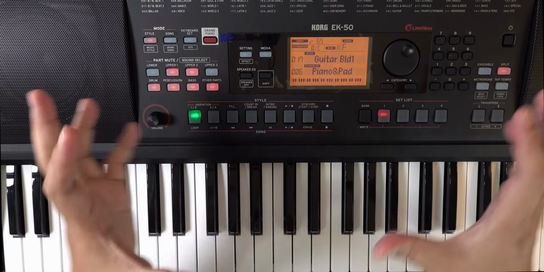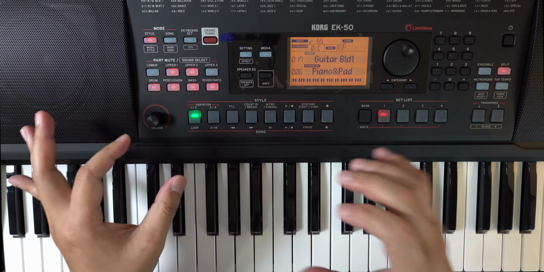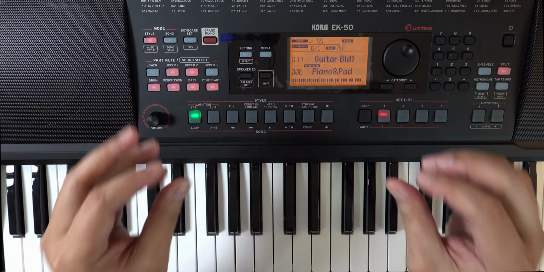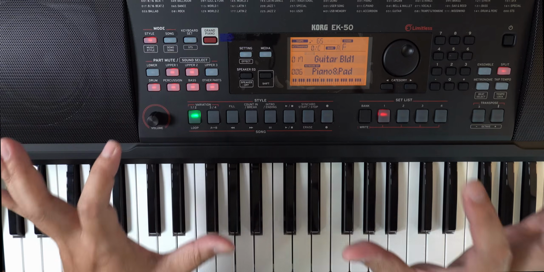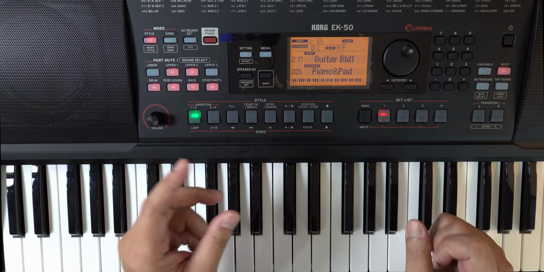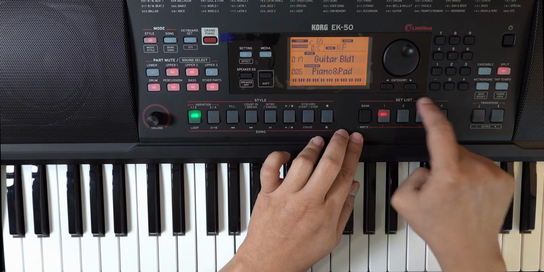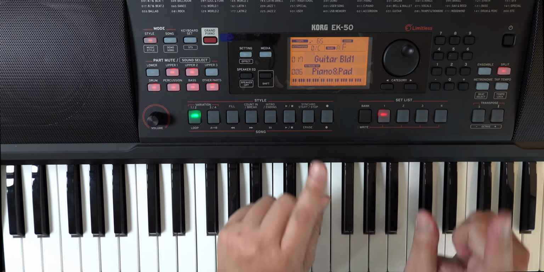Now that you have done all the complex settings in terms of effects, your volume mix, as well as your different instruments that you have configured into the different upper 1, upper 2, upper 3 tracks on your layers, you want to save them for easy recall in future. And this is where the set list of the Korg EK-50 and EK-50 L comes in very, very useful.